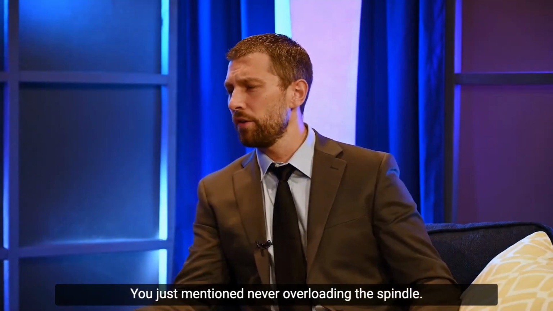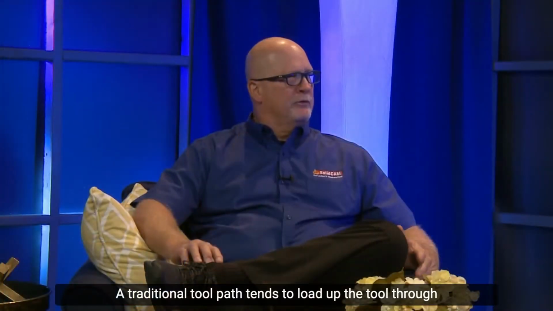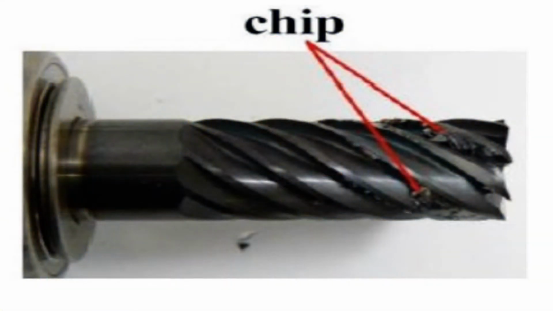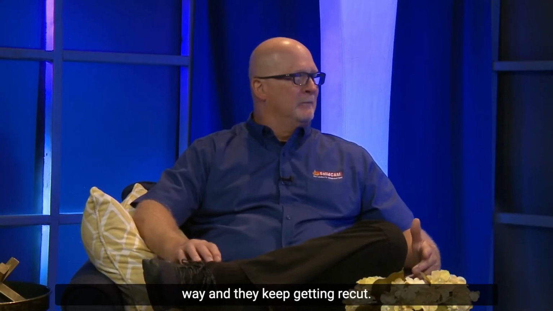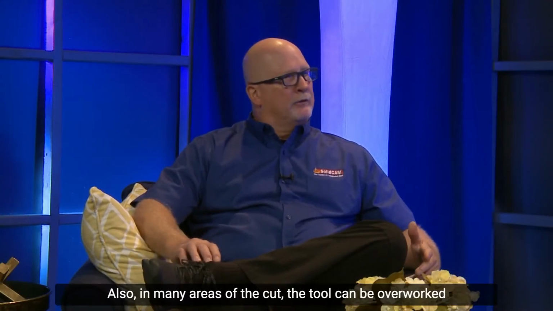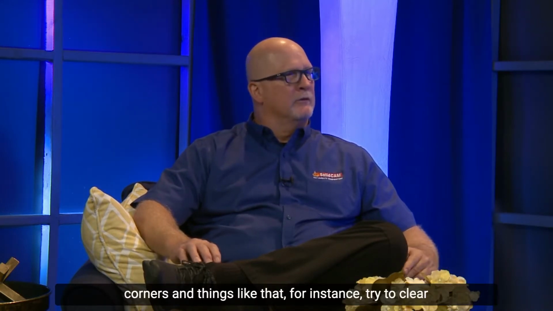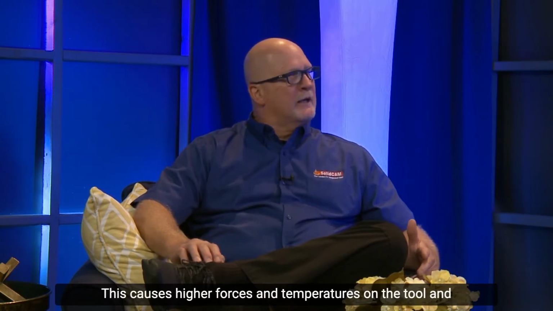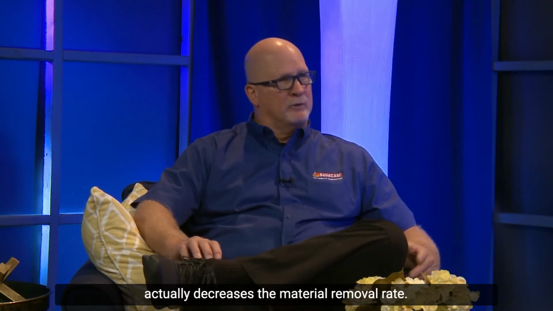You just mentioned never overloading the spindle. Can you explain that in a little bit more detail? A traditional tool path tends to load up the tool through chip compaction. That really just means that the chips can't get out of the way and they keep getting recut. Also, in many areas of the cut, the tool can be overworked, corners and things like that, for instance, trying to clear out too much material. This causes higher forces and temperatures on the tool and actually decreases the material removal rate.